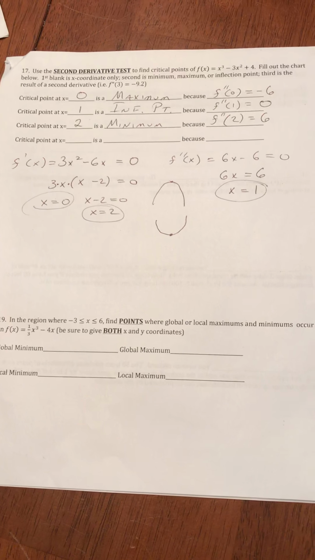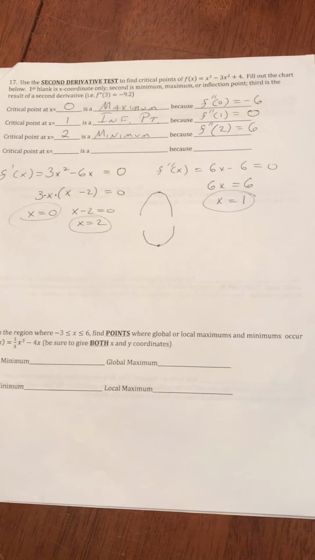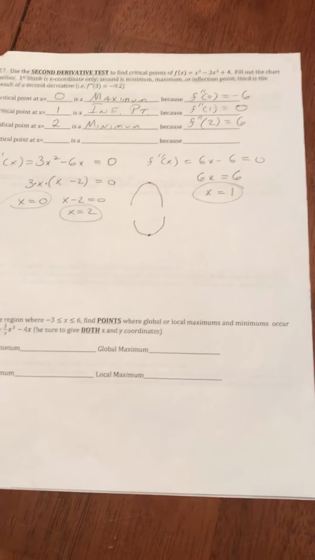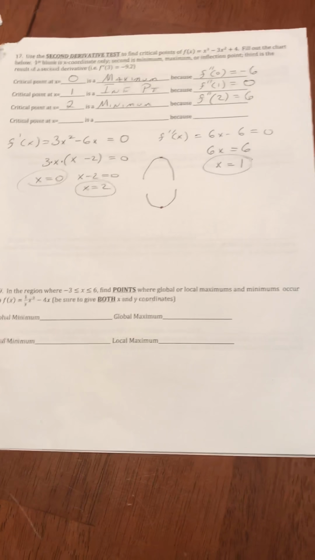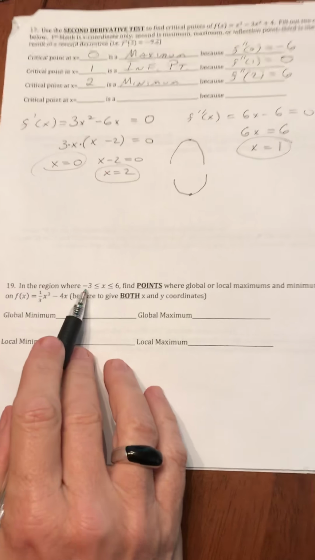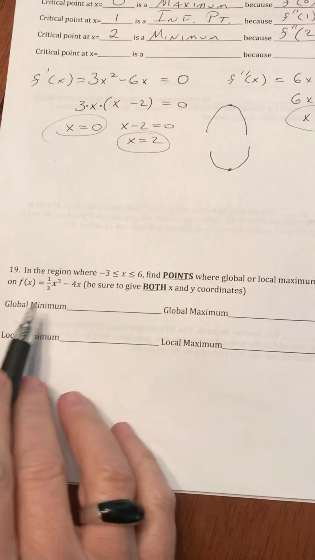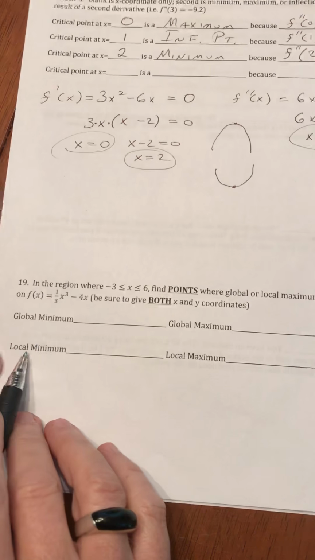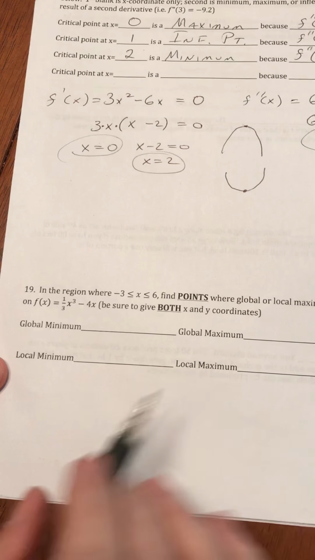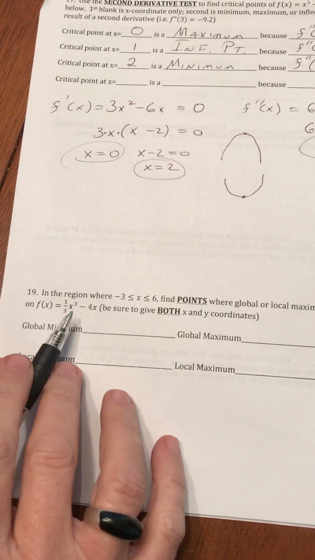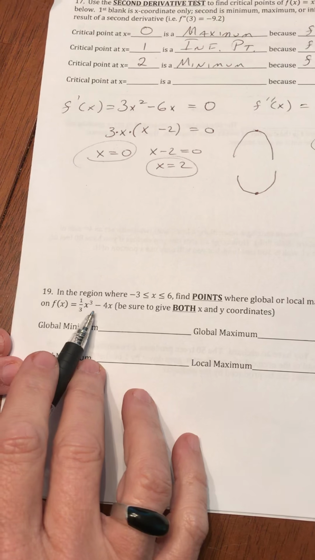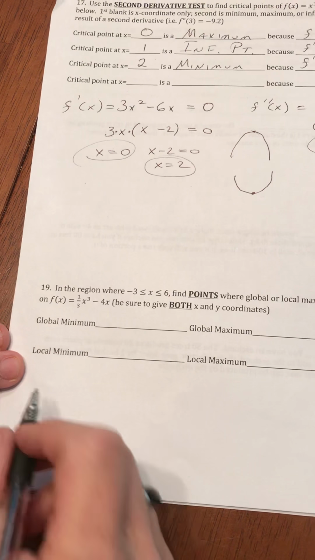On problem 19, we will continue, or actually begin, exactly the way we did on the other problems. The difference is that this time I've given you a range of values, and I'm asking you to find the global versus local minimums and maximums. So first of all, here is our equation that we need to take the derivative of.